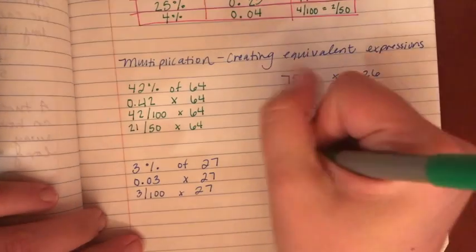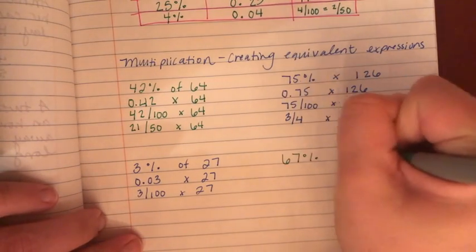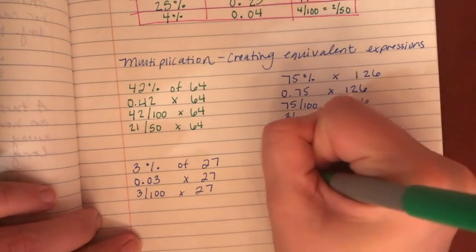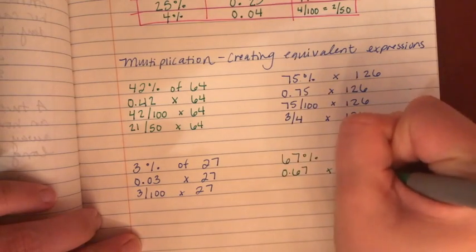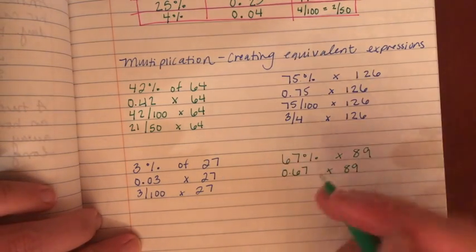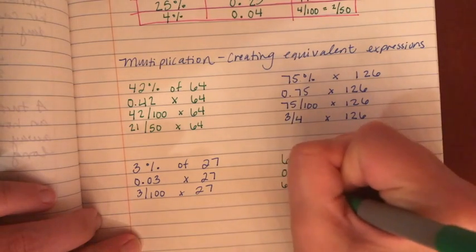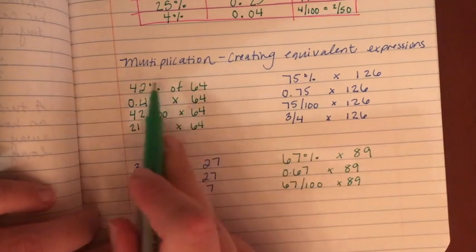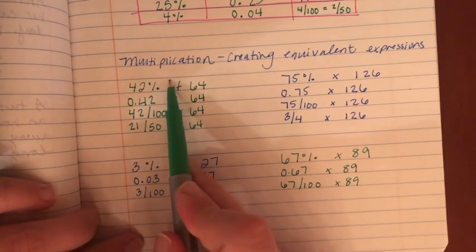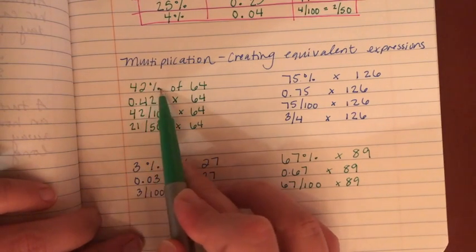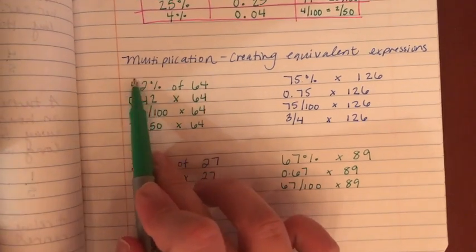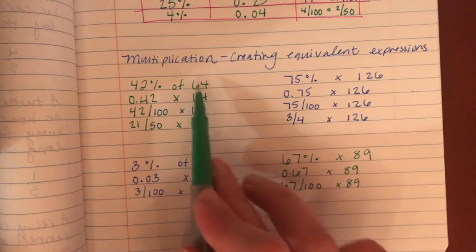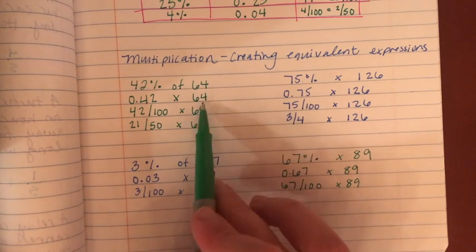Okay, last one. 67% times 89. So I'm going to convert this to a decimal. And then I can also write it as a fraction. And the reason that it's important to know how to rewrite these is because, depending on my calculator, most likely you don't have a calculator that can operate with percents. I can't just tell my calculator 42% of 64. I need to know how to get it into a way that I can use multiplication.